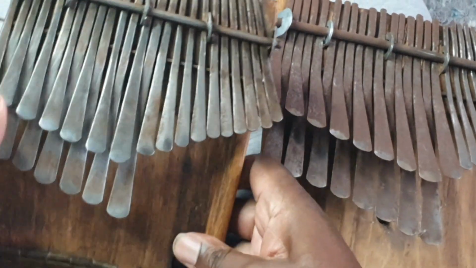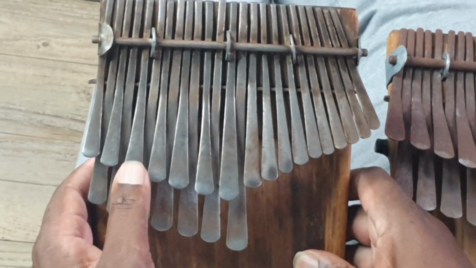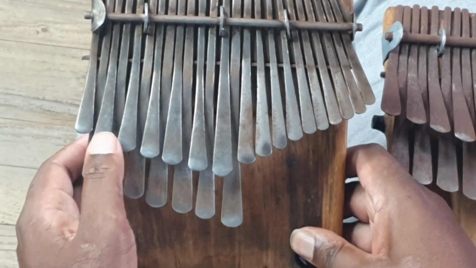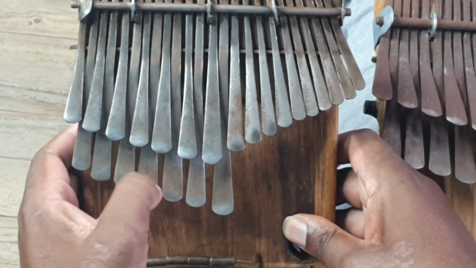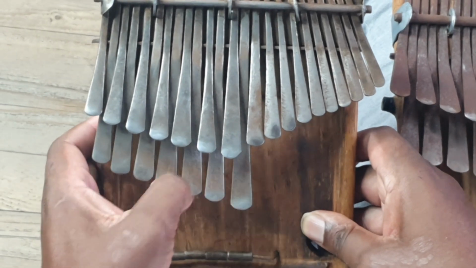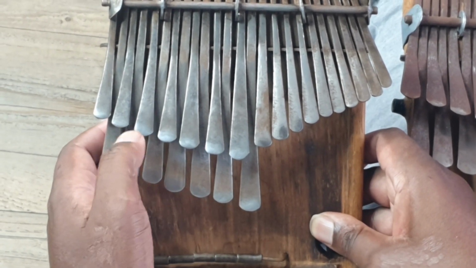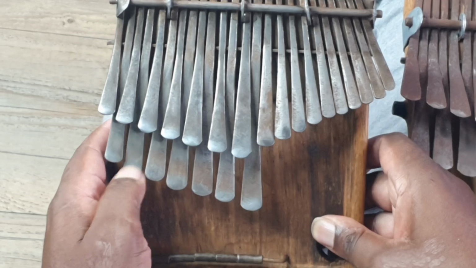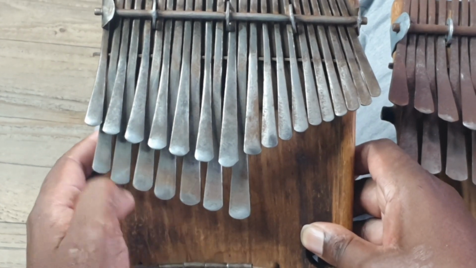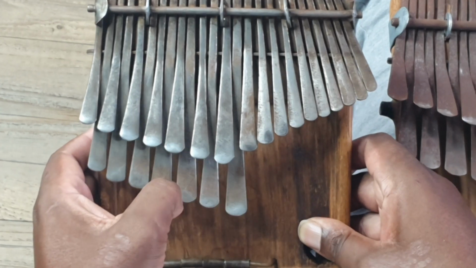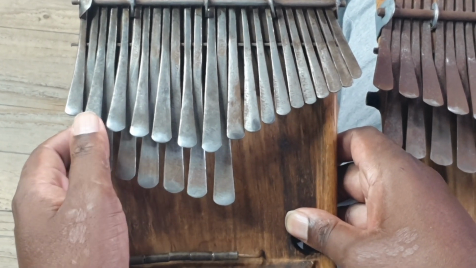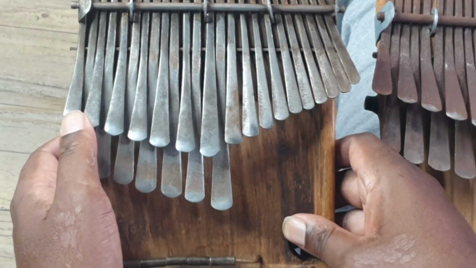If you play Nhemamusasa from this note here, L5, so that's if you're playing Nhemamusasa, you start there, and then you skip this next note, you go to this one. So that's the first phrase of Nhemamusasa. If you play Nhemamusasa from here, that song is called Bangiza.